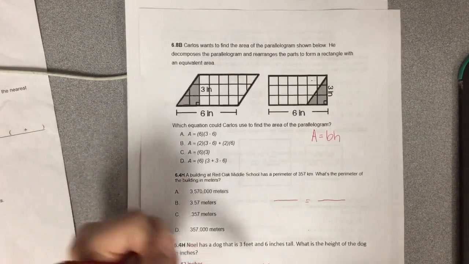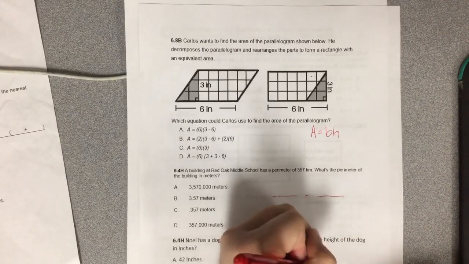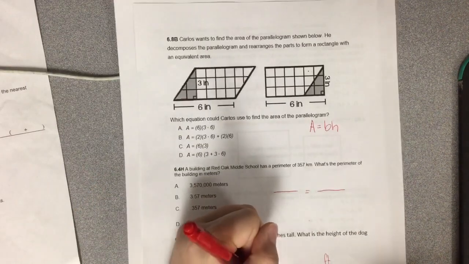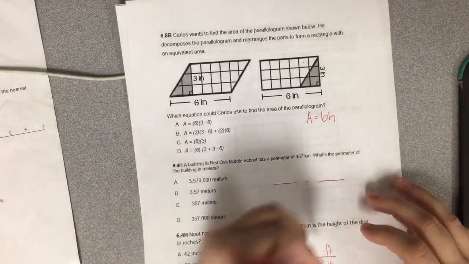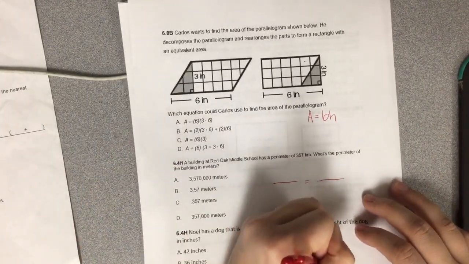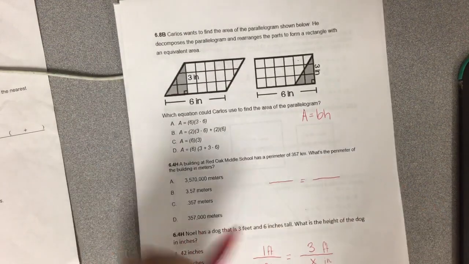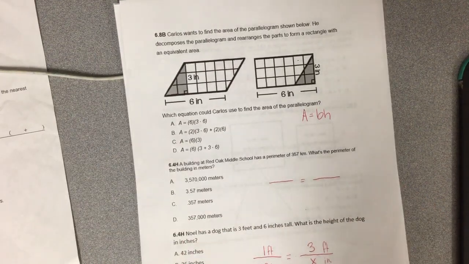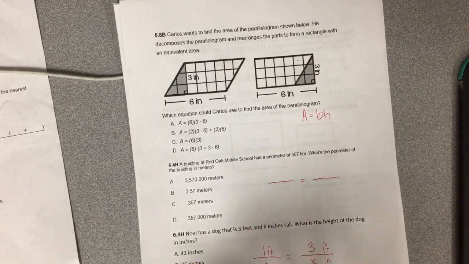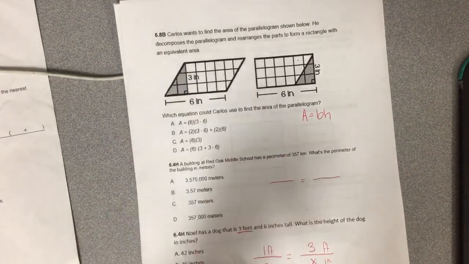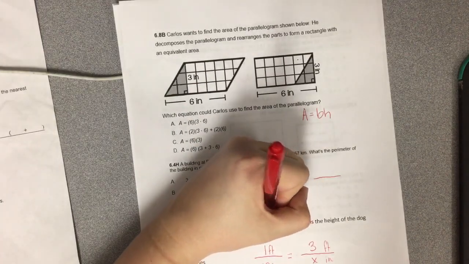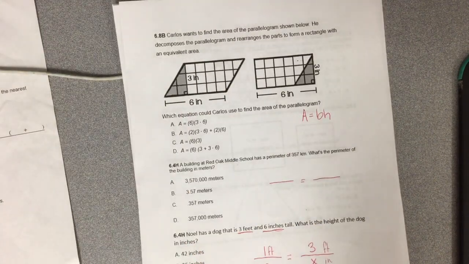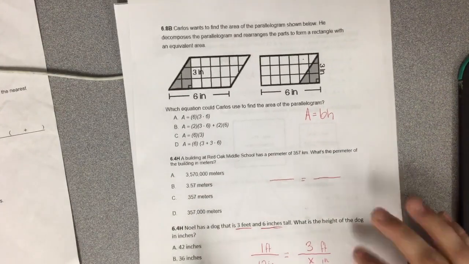You're going to make sure that if you put feet on top, you put feet on top over here. If you put inches on bottom, you put inches on bottom over here. Now you're going to put that 3 in your X, and you're going to cross multiply and then divide. But all that gives you is how many inches are in 3 feet. So make sure that you're continuing to keep that extra 6 inches in your answer. That's going to make a big difference. All right.